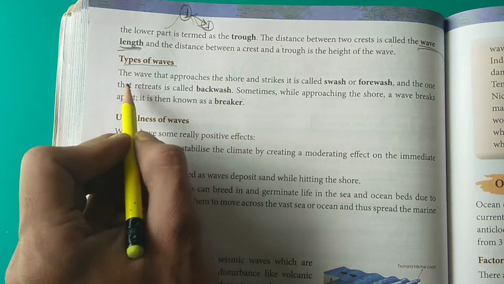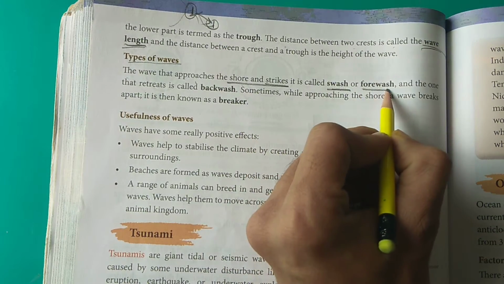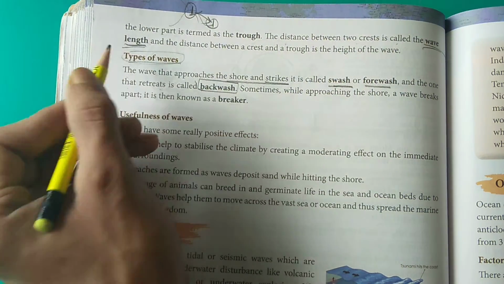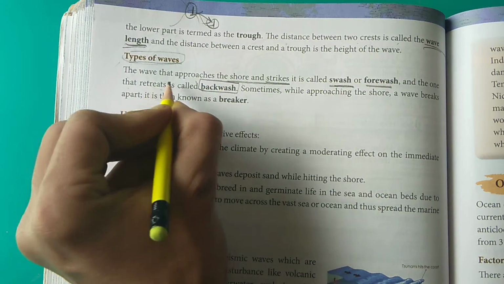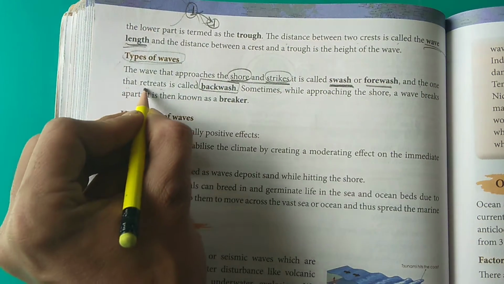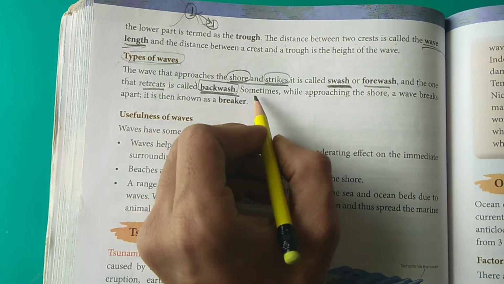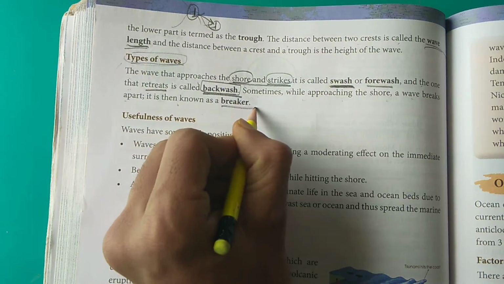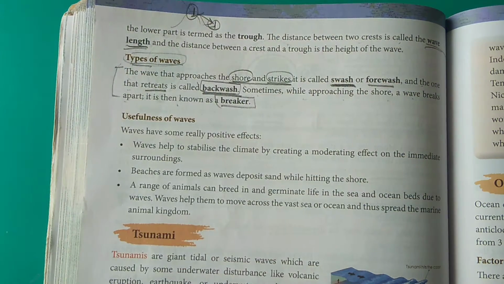The types of waves: the wave that approaches the shore and strikes is called swash or forewash, and the one that retreats is called backwash. This is swash and this is backwash. Sometimes while approaching the shore, a wave breaks apart, and then it is known as a breaker. So this is the paragraph on the types of waves.